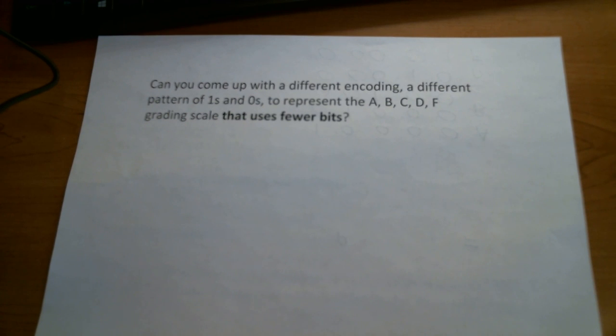Can you come up with a way of encoding those letters that uses fewer bits? So instead of using 5, can you do it using 3? Can you do it using 2? Can you do it using 4? Like, how low can you go? What I would do if I were you right now is pause the video and give it a shot, because I'm about to show you an example, but it's useful for you to actually think this out and try it.